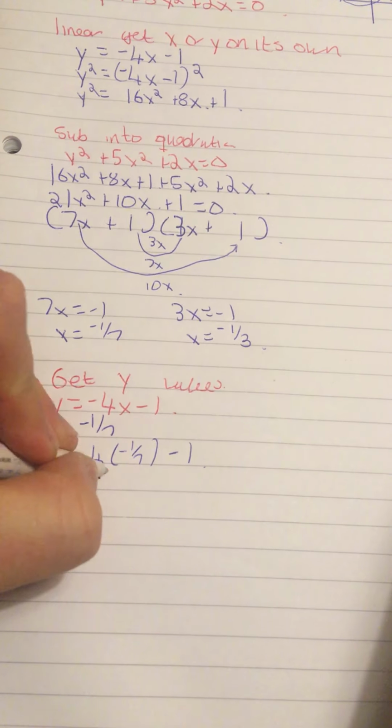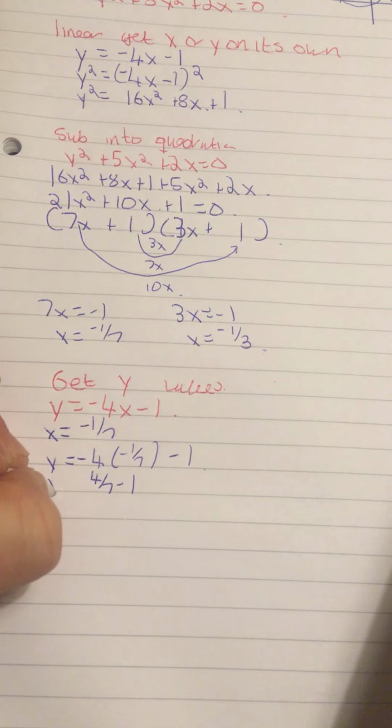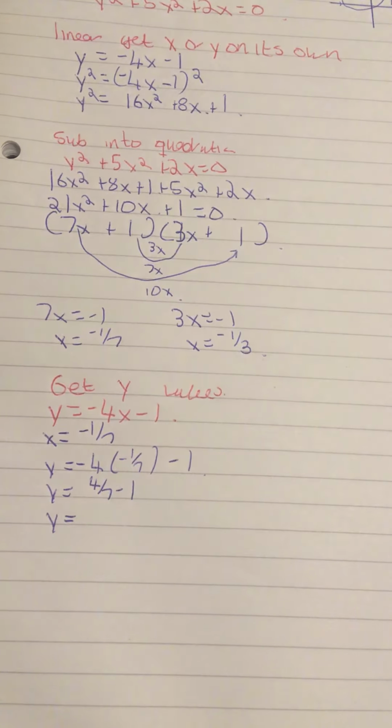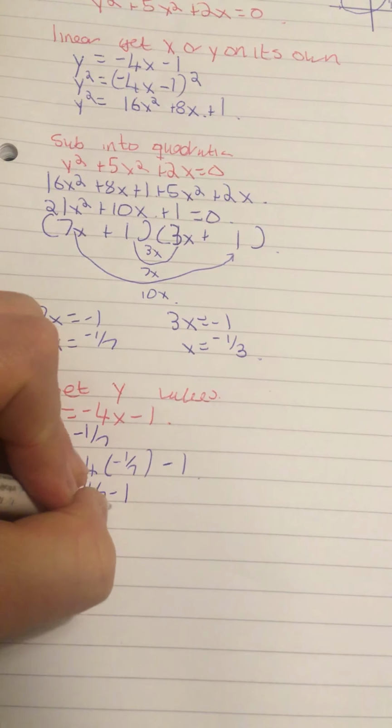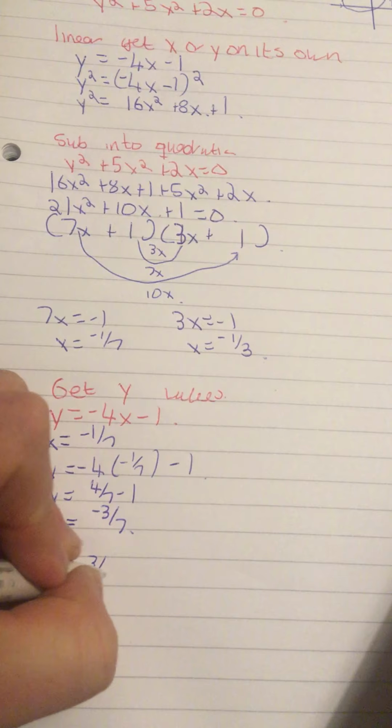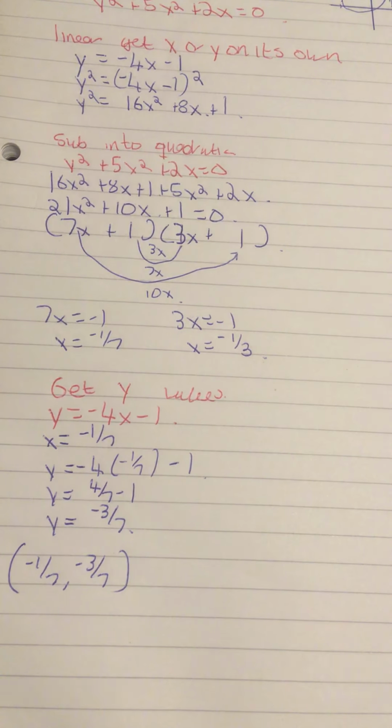So that's going to be 4/7 minus 1, which is minus 3/7. Okay, so my first answer will be, so just get back my xy coordinate.